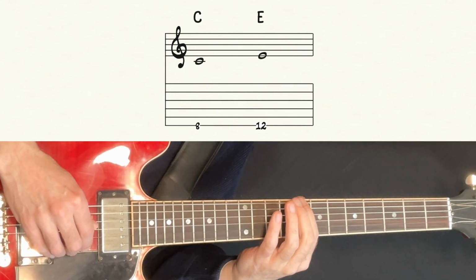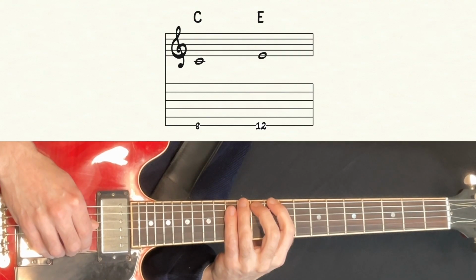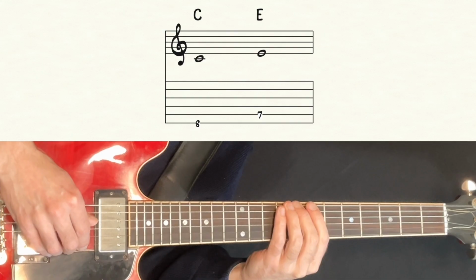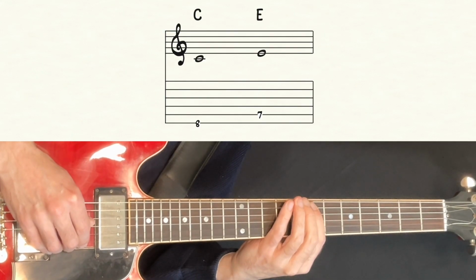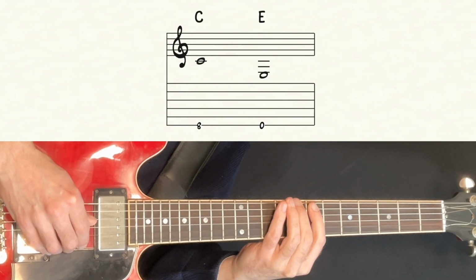Let's locate E relative to the root C on the 6th string. We can stay on the same string and move up 5 frets. We can go up 1 string and move down 1 fret to reach the same pitch. We can also go down 9 frets and play a low E on the open 6th string.